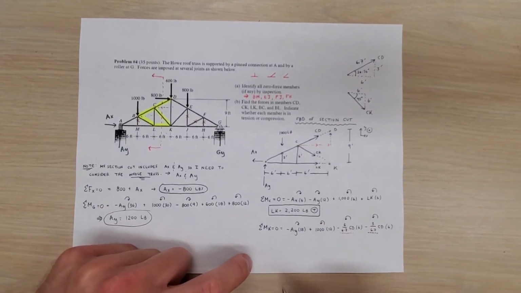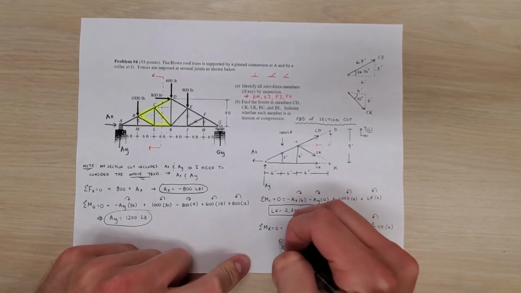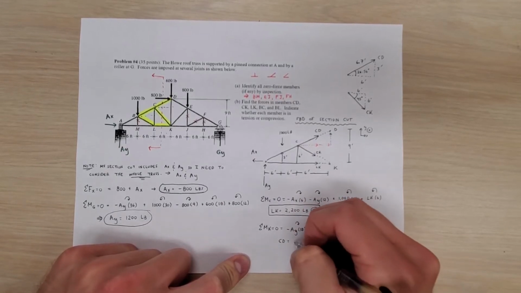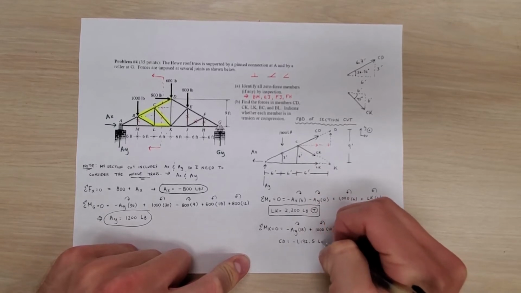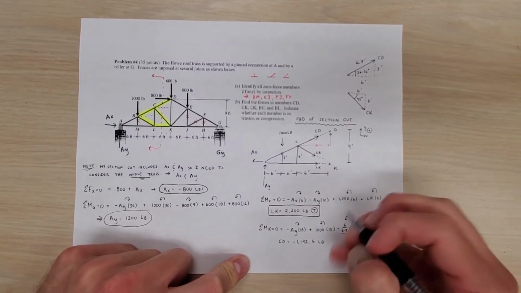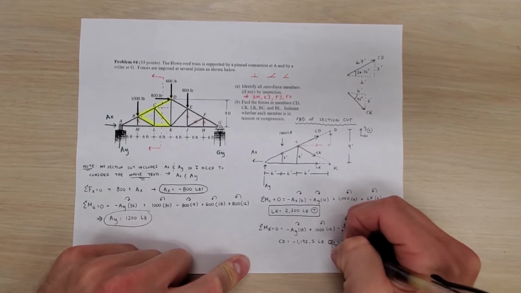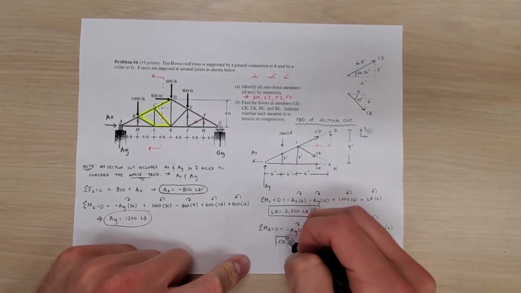After I plug and chug all of this math here, I'll find that CD is equal to negative 1,192.5 pounds. And because I've gotten a negative answer here, that will indicate that my beam of this truss, CD, is in compression.